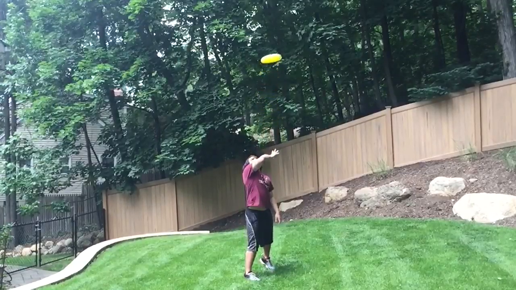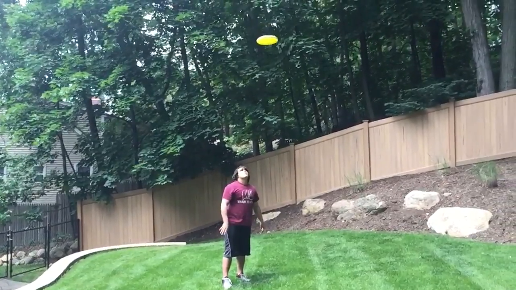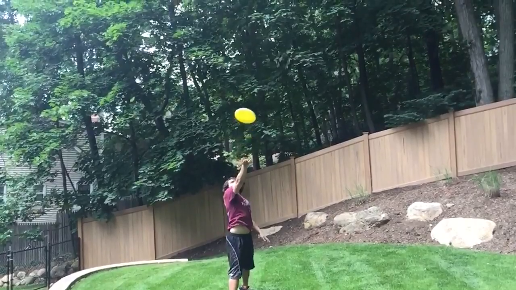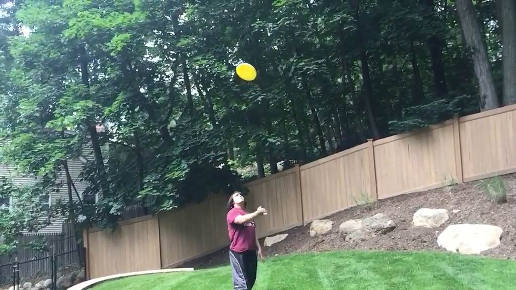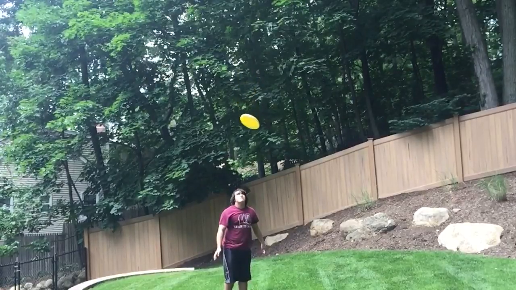As you can see, the spin of a Frisbee allows it to stay stable and flat while flying through the air. Conversely, when the Frisbee is not spinning, it cannot stabilize and flips over, as seen here.